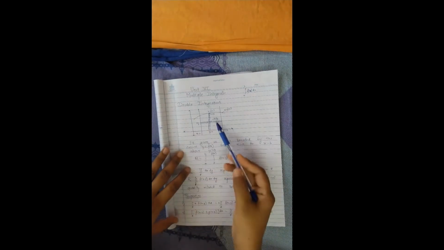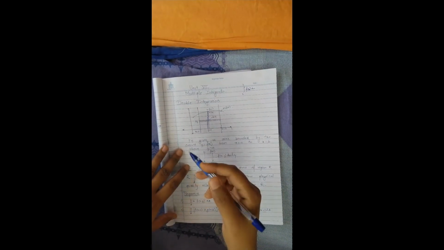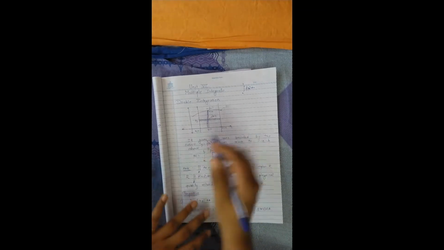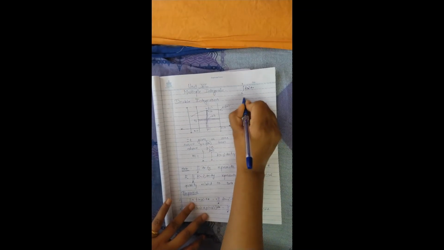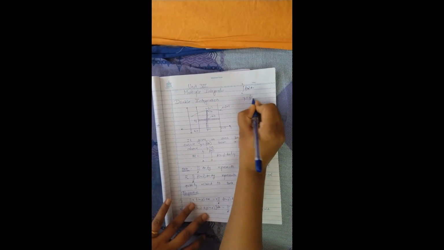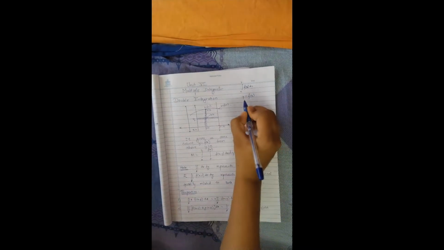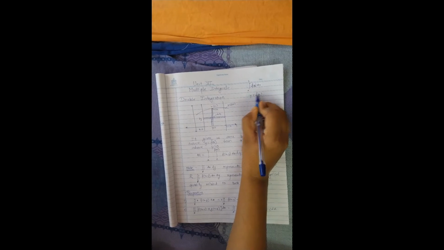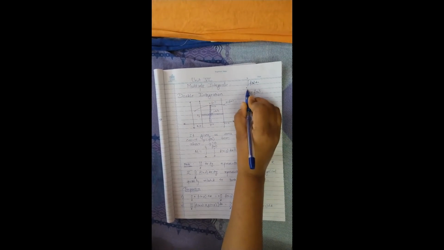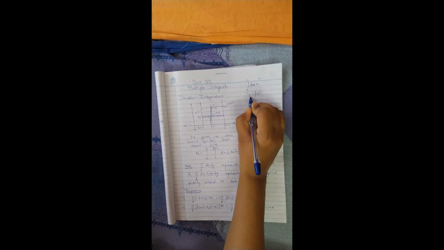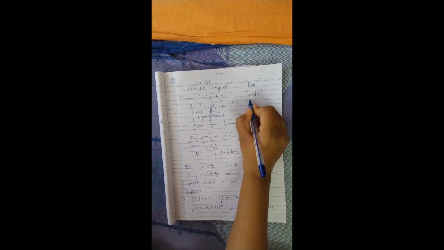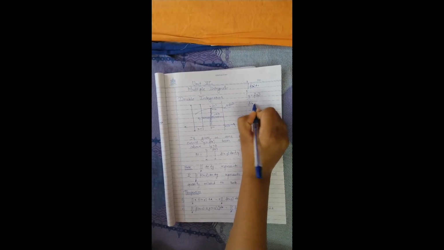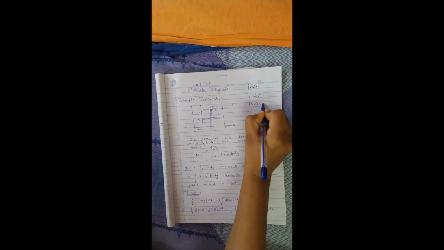But what double integration means? Suppose you need to find the area under some given curve, or you have been given the curve y is equal to f of x. Okay, now first you need to convert this y is equal to f of x, which is an explicit function, into an implicit function, that is f of xy equal to 0.